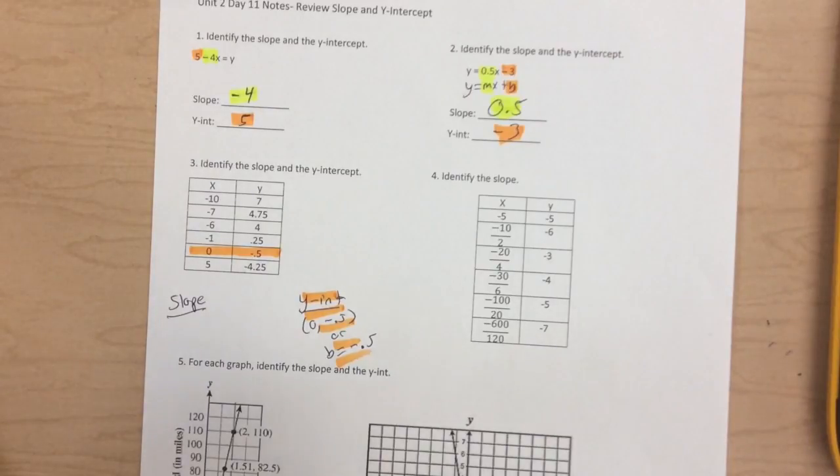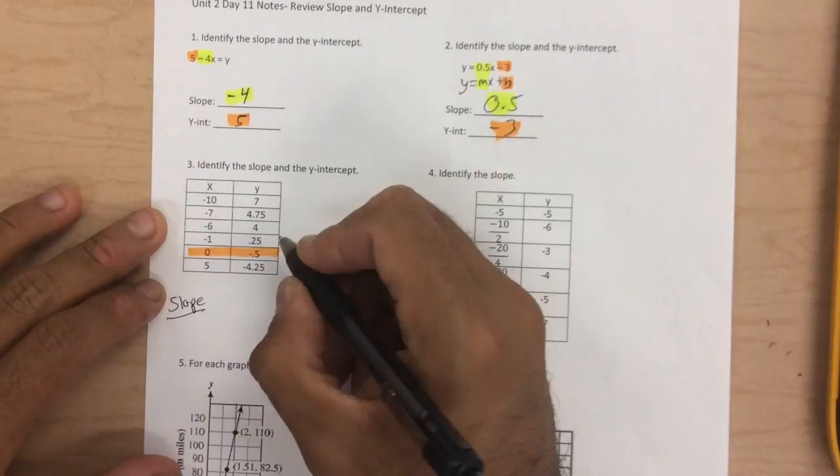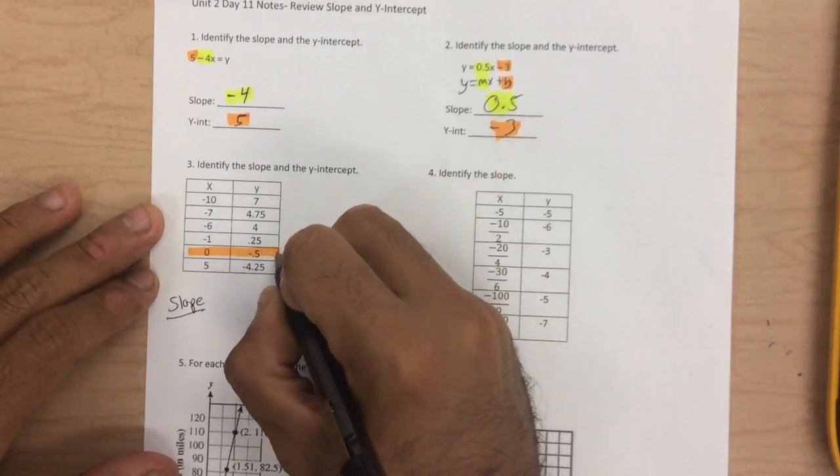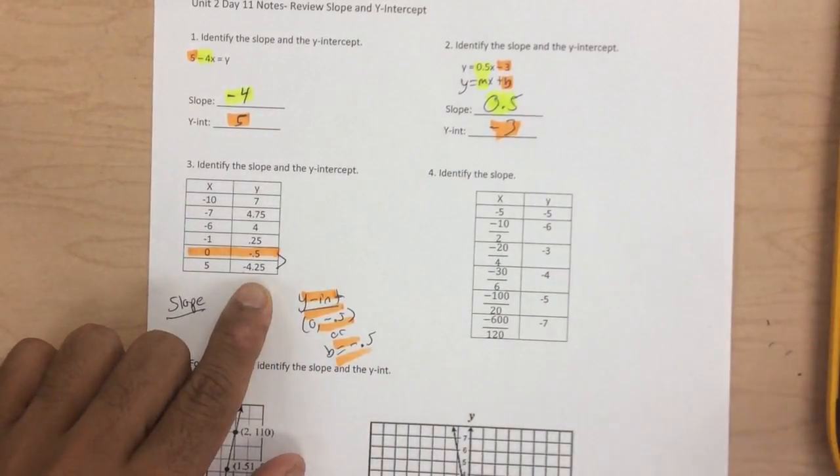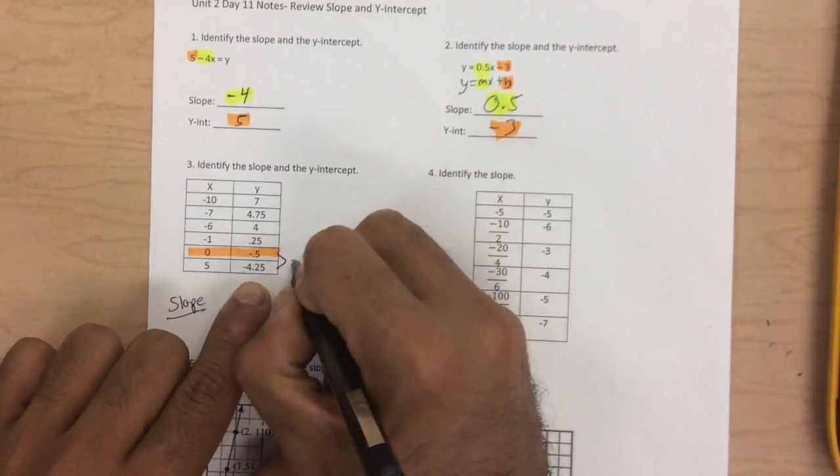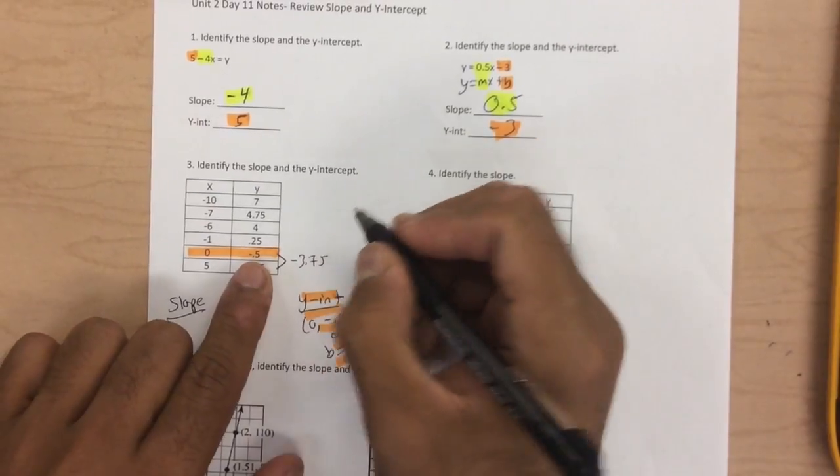Now, to find the slope, I have to find the pattern of the right side and the pattern of the left side. So let's start with the right side. Negative 4.25 minus negative 0.5 gives me negative 3.75.